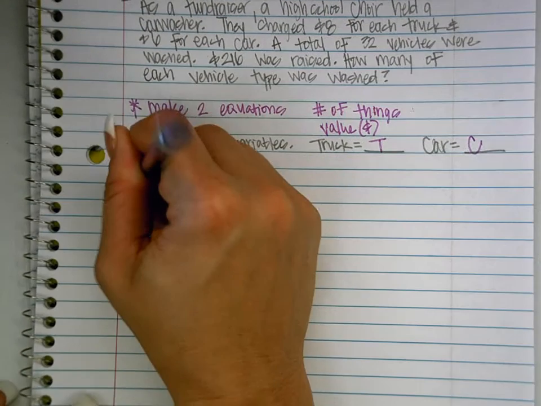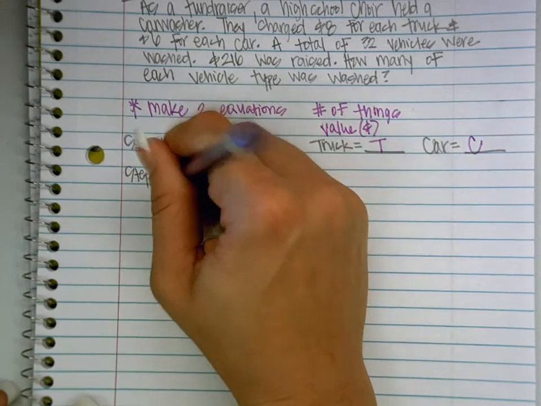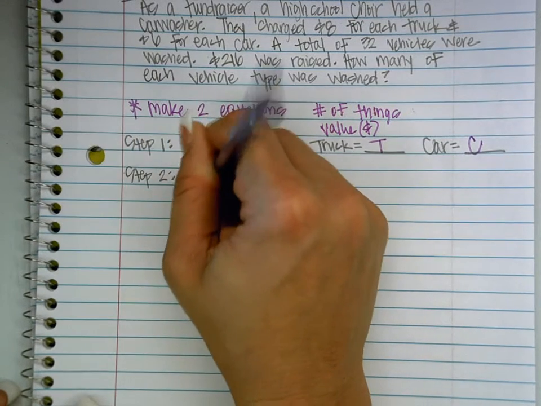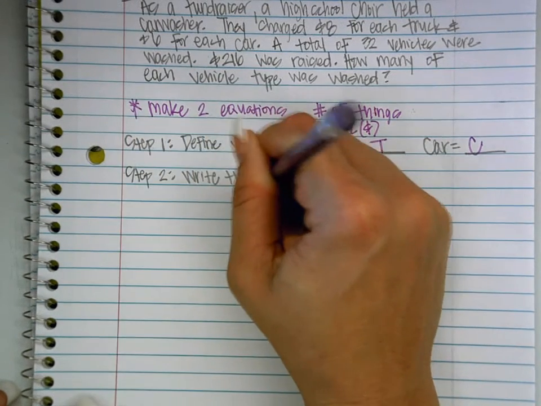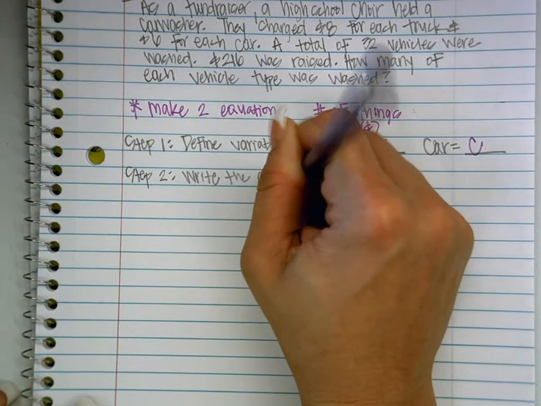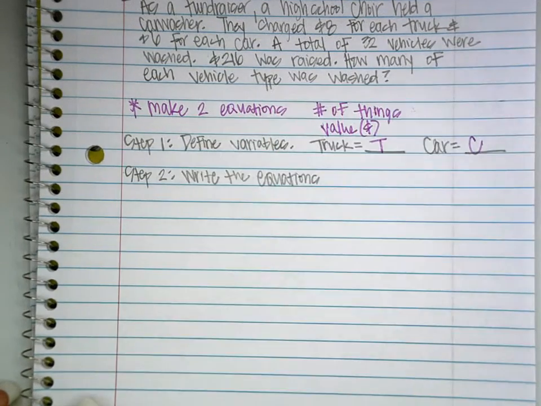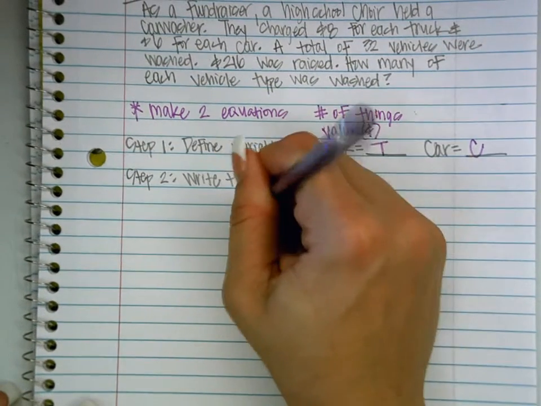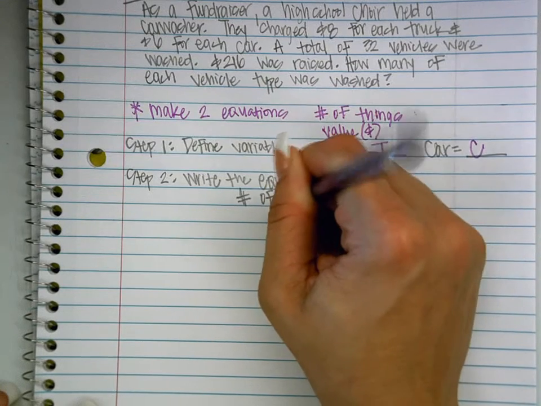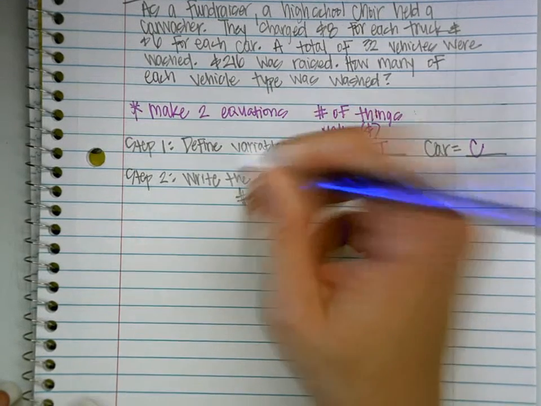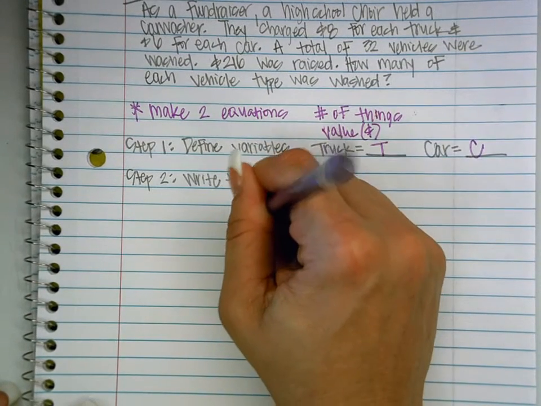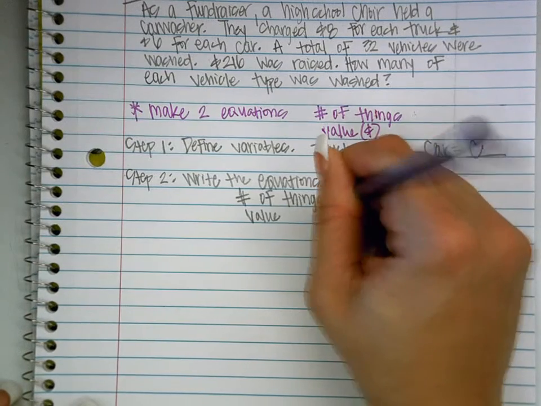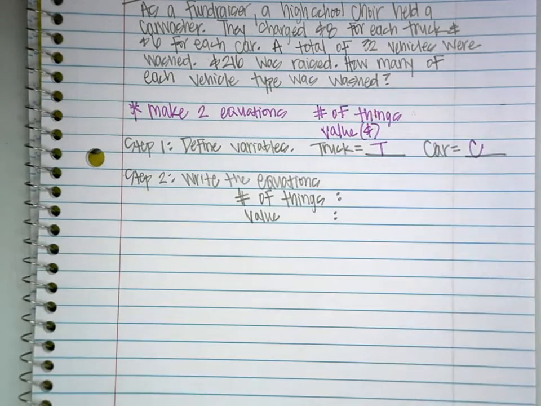Step 2 is to write the equations. So your first equation is your number of things equation. And then you're also going to have a value equation. So, how many things happened here?